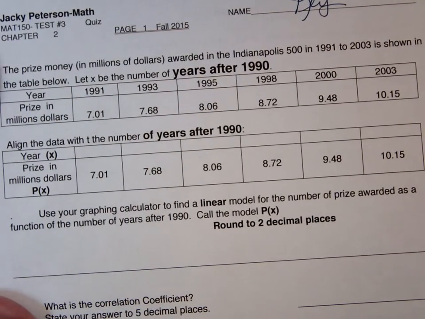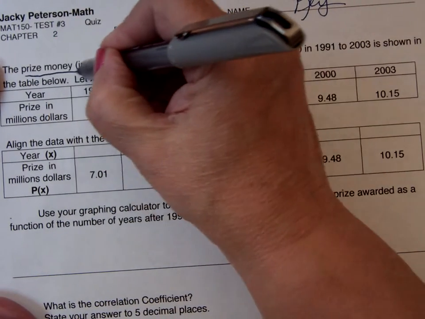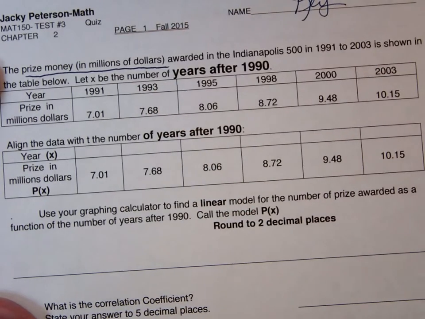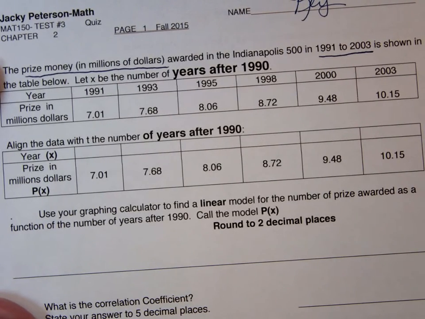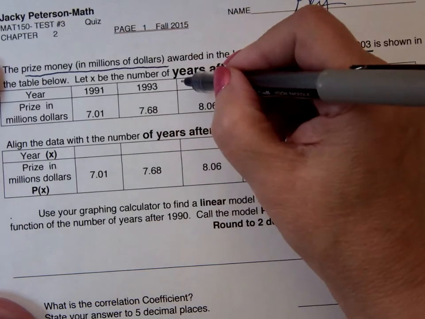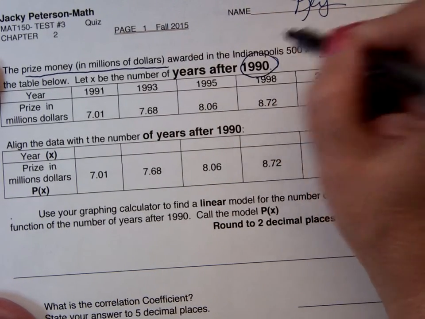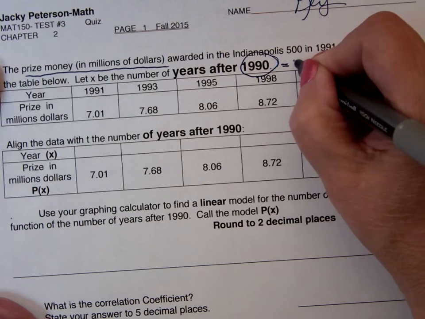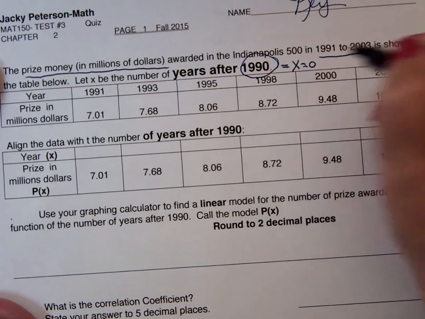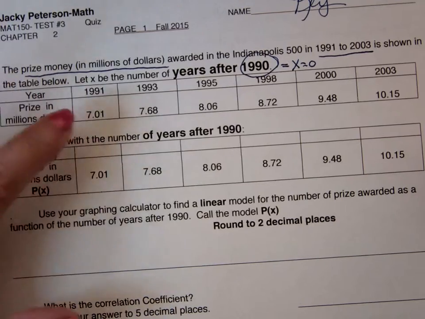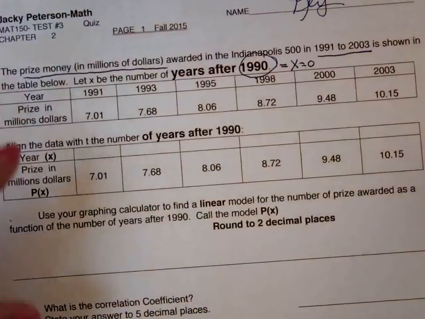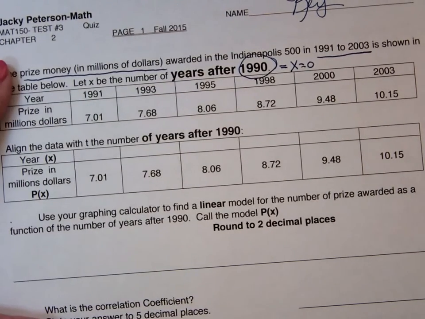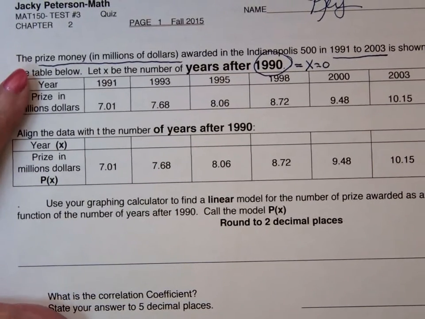It says prize money in millions of dollars, so we know essentially what the units are on Y. Awarded for the Indianapolis 500 from 1991 to 2003 is shown on the table below. Let X be the number of years after 1990, that means this is year 0. And we start at 91, 93, 95, 98, 2000, 2003. Align the data. We'll do a lot of this later on with some of our models.